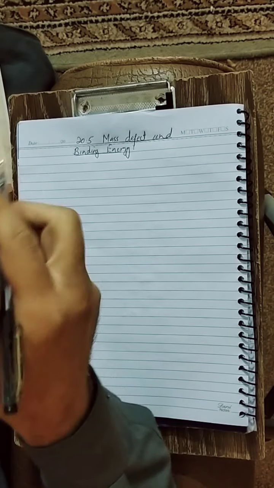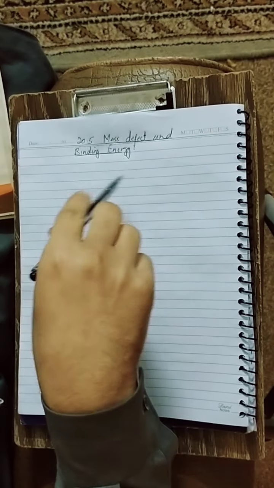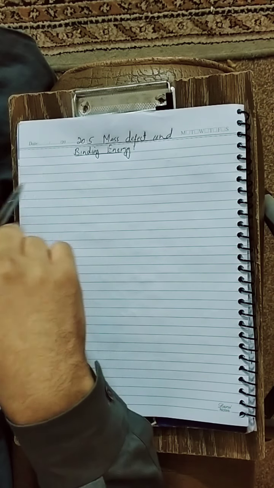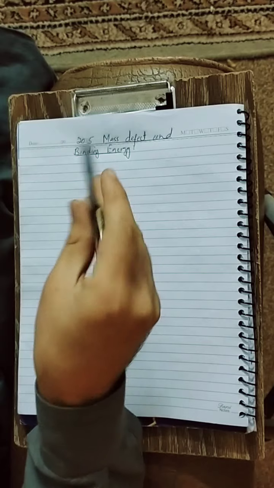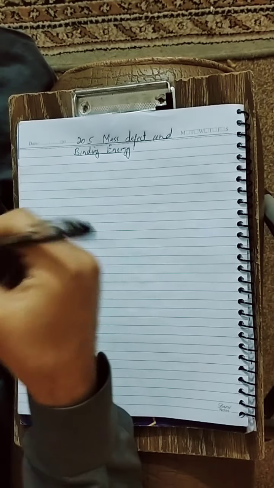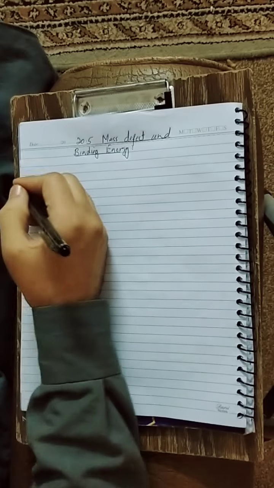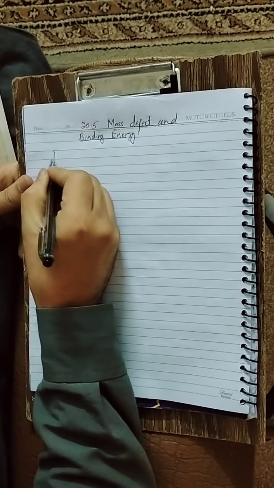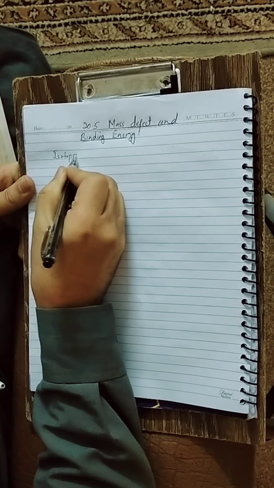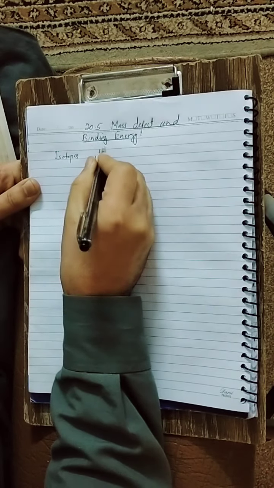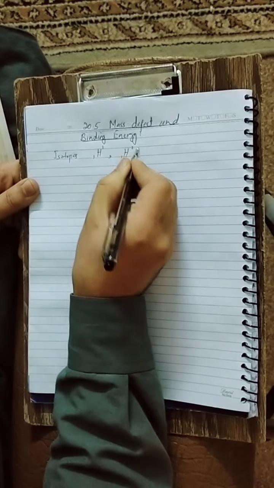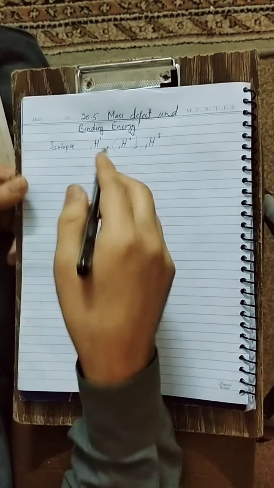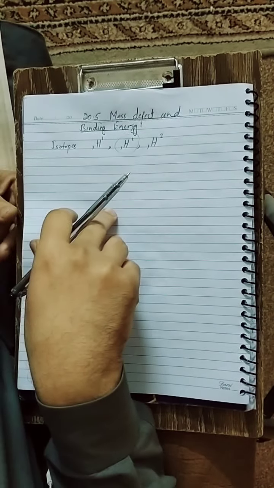In this topic, we will study, inshallah, mass defect and binding energy. This is also called mass deficit or mass defect. To understand mass defect, let us take an example of the deuterium nucleus. We know that deuterium is an isotope of hydrogen. Isotopes of hydrogen are three: protium, deuterium, and tritium. Let us consider deuterium. We know that deuterium has one proton and one neutron.